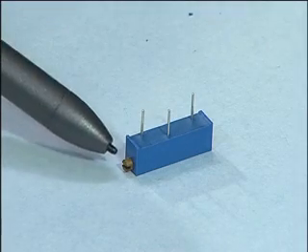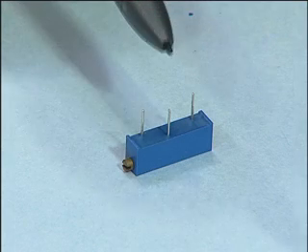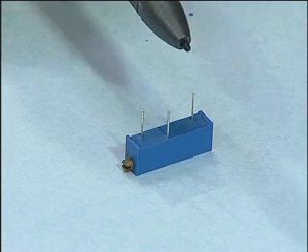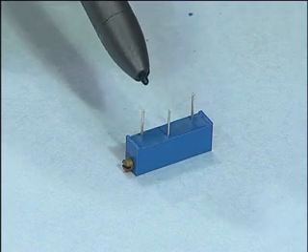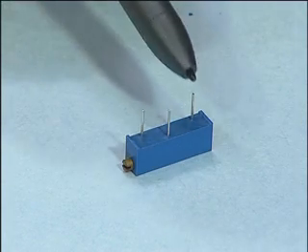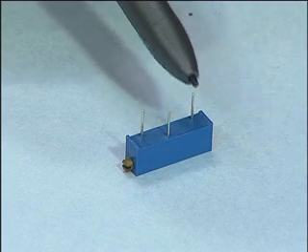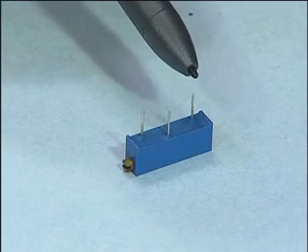There is a screw here which can be rotated to position the center tap at any arbitrary value depending upon the particular circuit. If we connect a voltage across these 2 extreme terminals, the voltage across that is going to be fixed, because the resistance across the 2 extreme terminals is fixed.